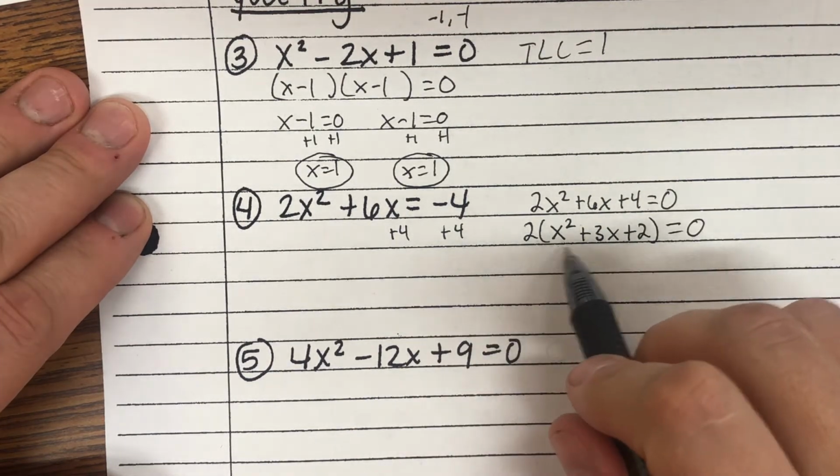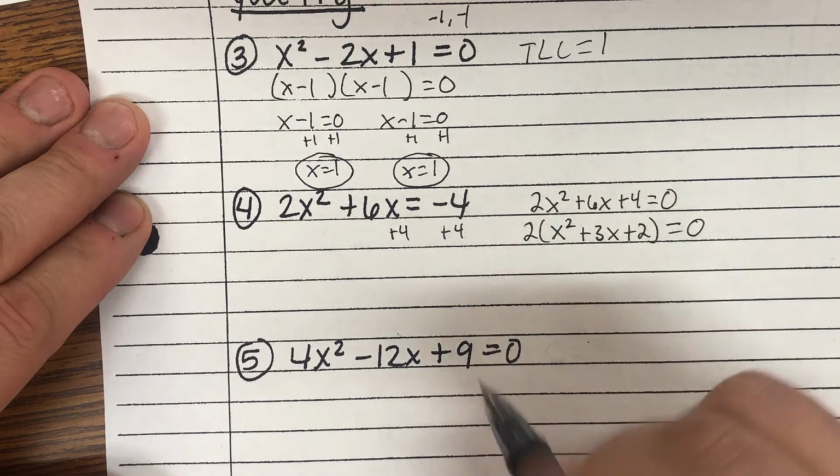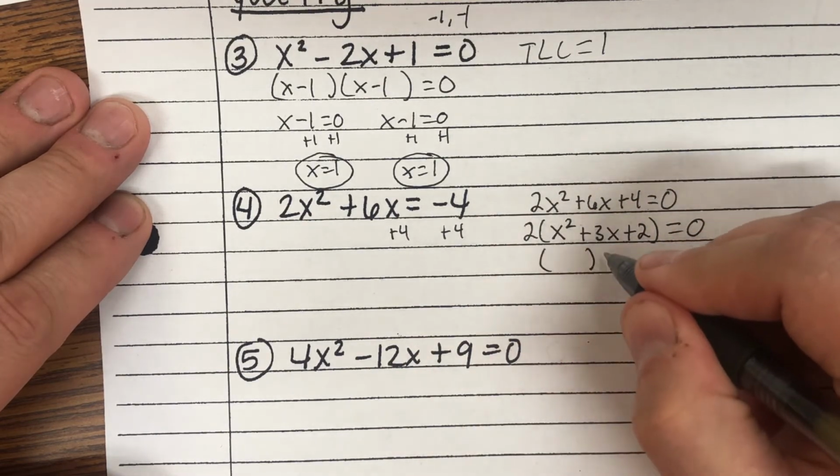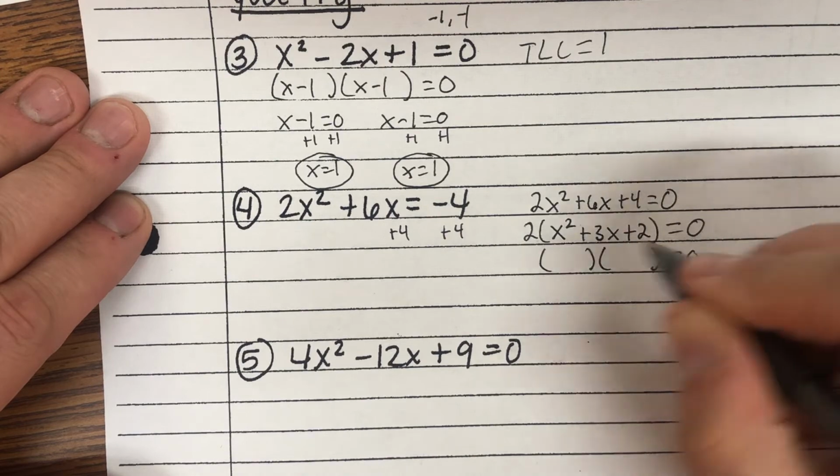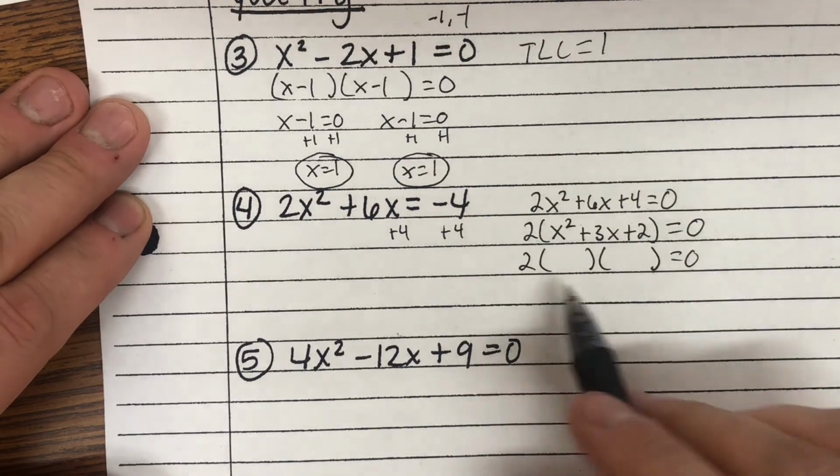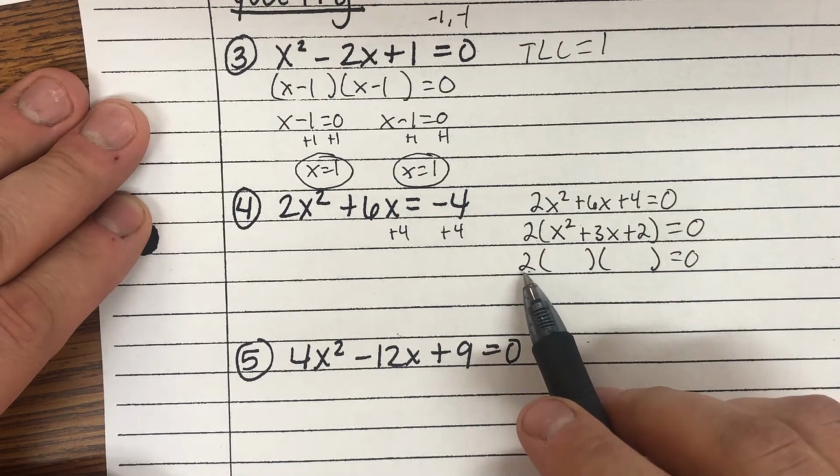Now I can factor the trinomial. The leading coefficient is 1. Set up the two sets of parentheses. Our 2 is still there. Now that's not going to be a solution because it's just 2. I can't make 2 equal to 0.